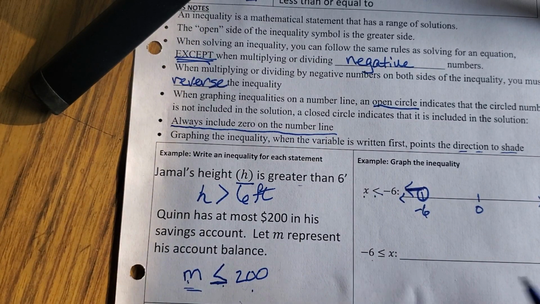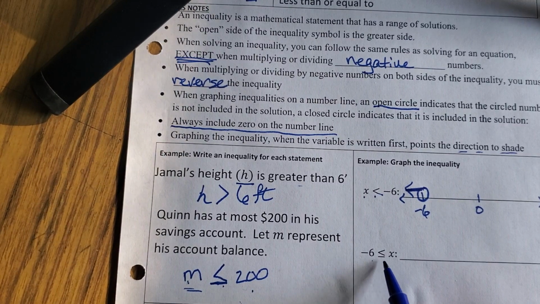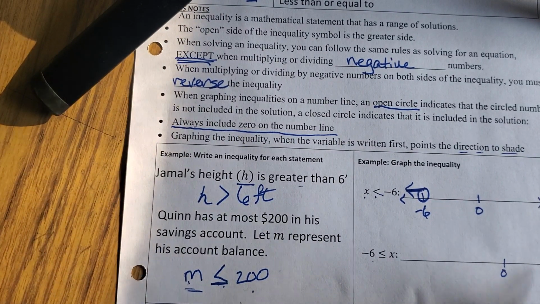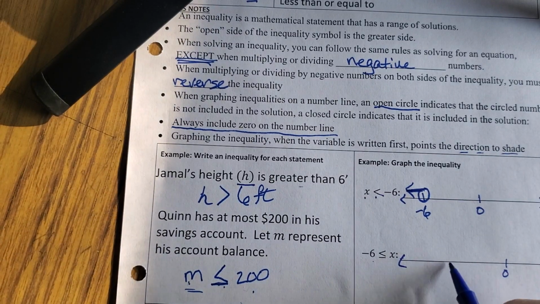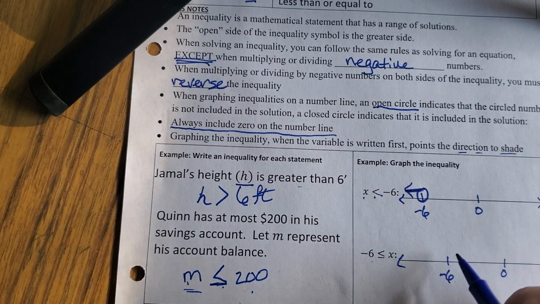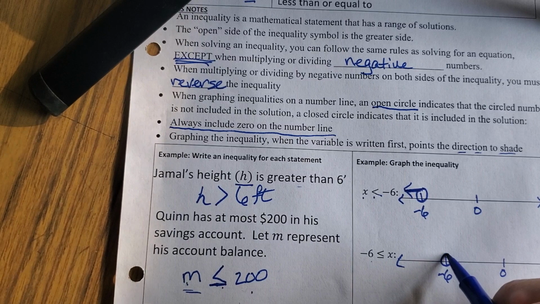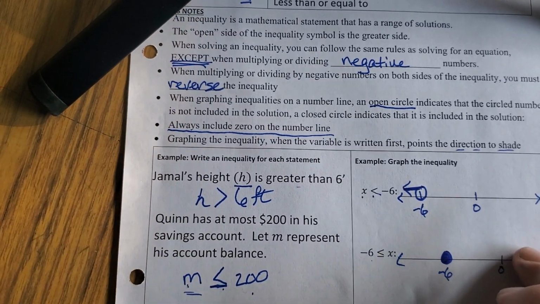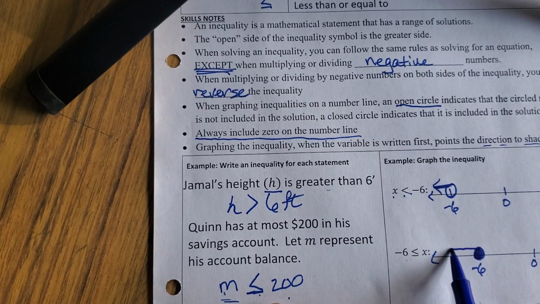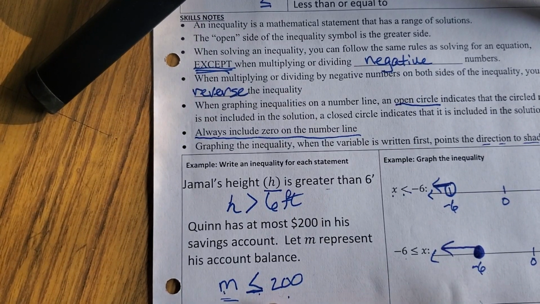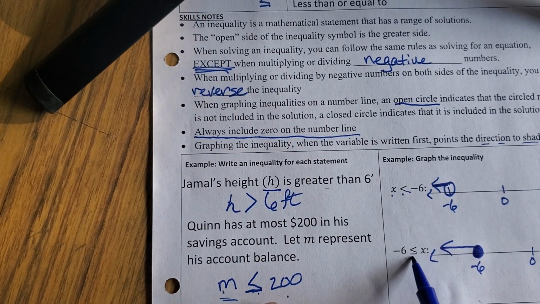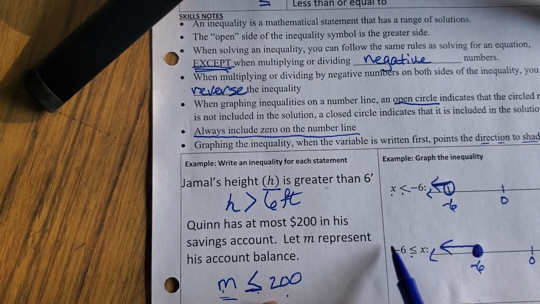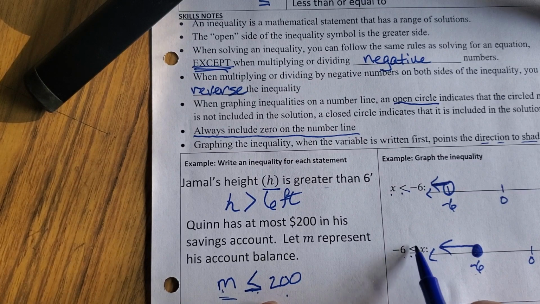Now, negative 6 is less than or equal to x. I put my 0 on the number line. I have my arrows on the number line. I've got my negative 6. This time, I'm going to circle it, and because it's equal to, I fill in that circle. This is how you graph less than or equal to negative 6. You just put the negative 6, and the shade points to the direction.